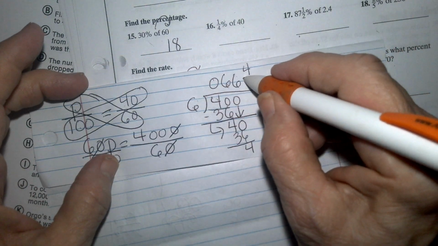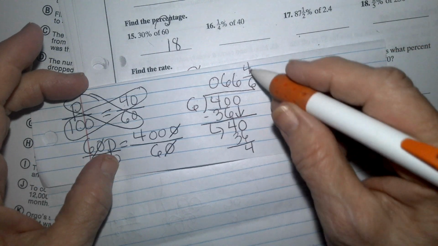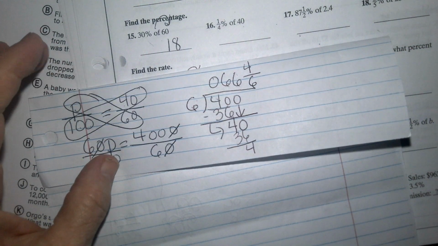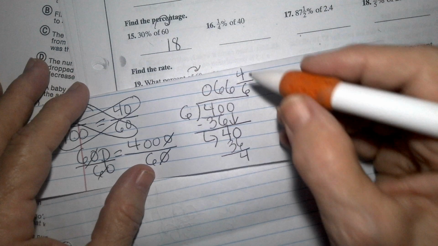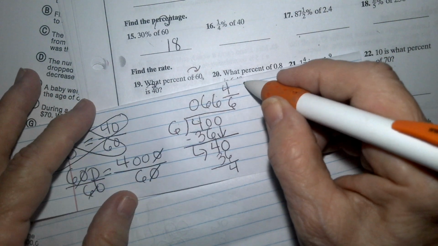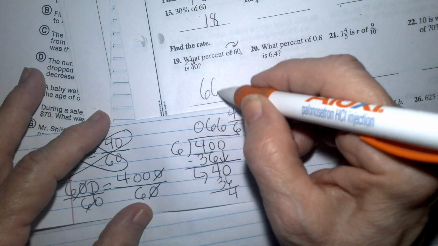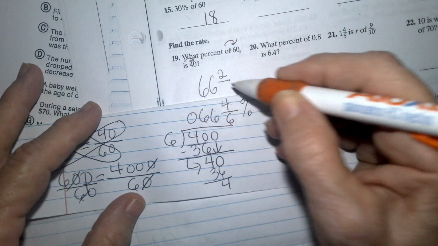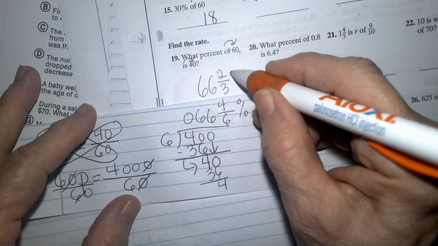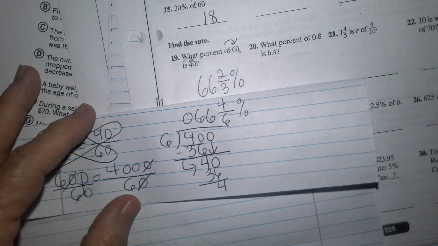And if I could, I would have divided by 6 again. And then can that be reduced? Yes. Into what? Into 4. Sorry, I have a brain fart. Into 66. Half of 4 is 2. Half of 6 is 3. 66 and 2/3%.